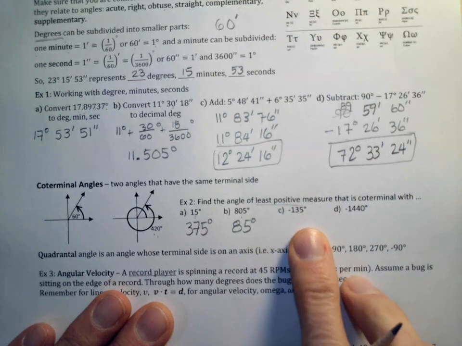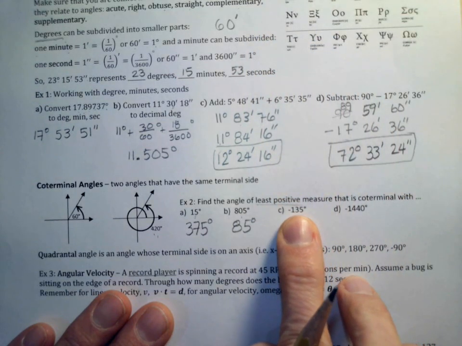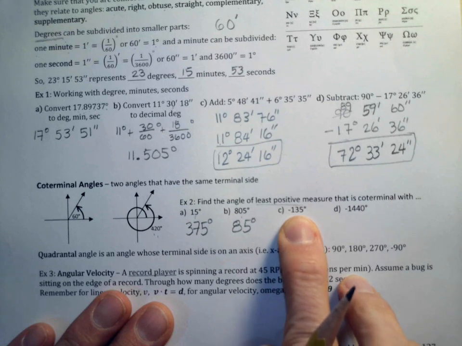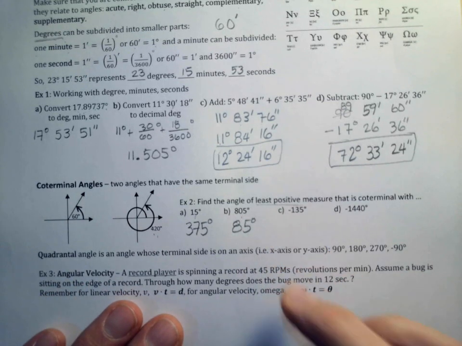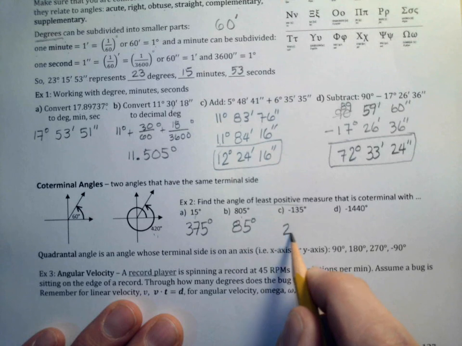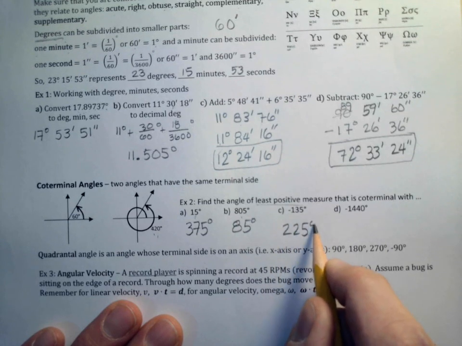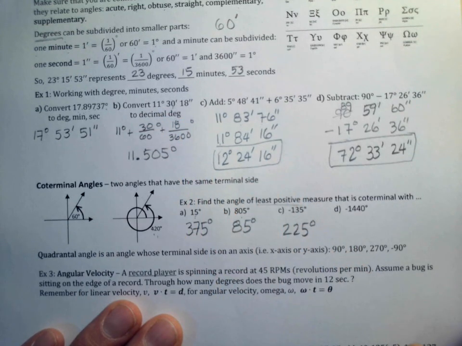All right, so negative 135. We want a positive one, so we're going to have to add 360 to this. That gives us 225. Kind of similar to the numbers we were looking at up above.